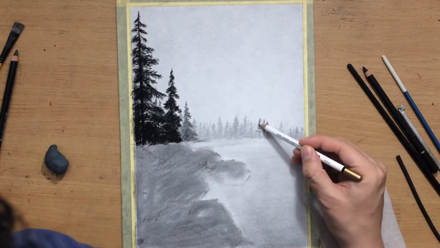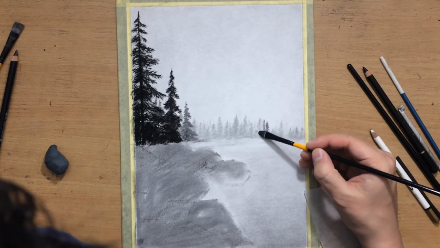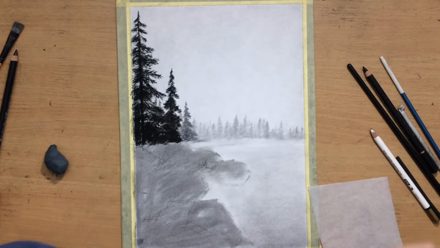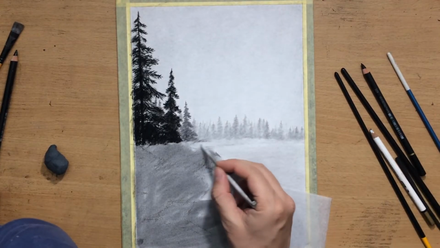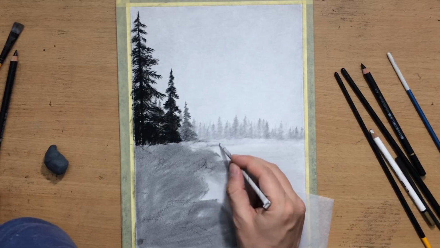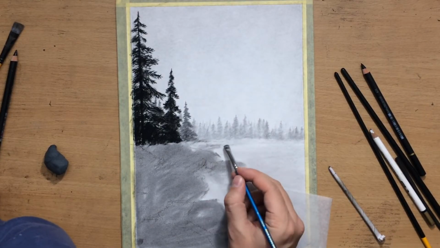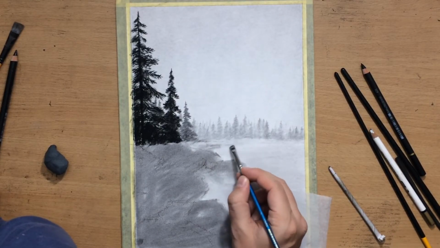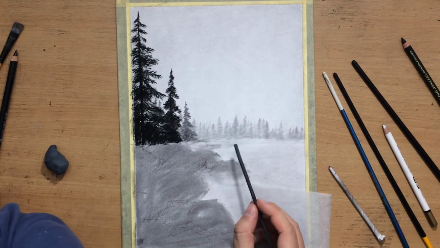I decided to add a few more of these taller ones in the middle. But you can vary the height and the positioning a little bit. And this is the bank. I'm not going to add too much detail to that either. And the trees, of course, are going to be reflected in the water.